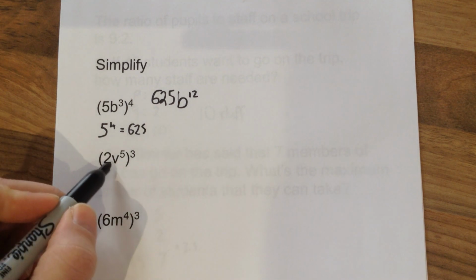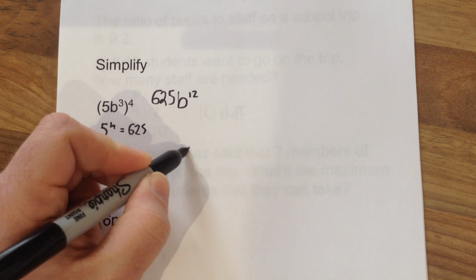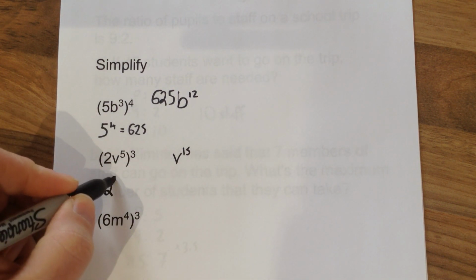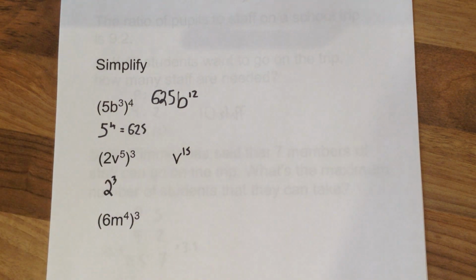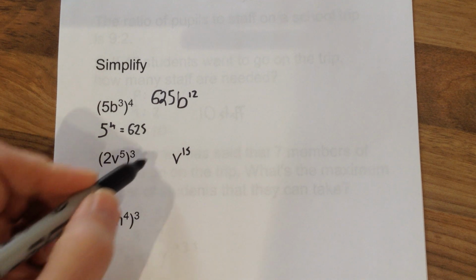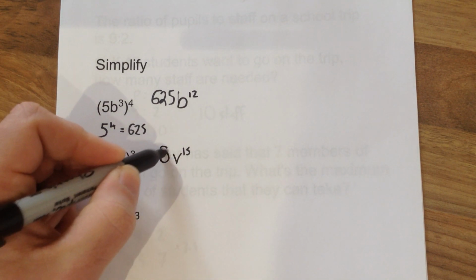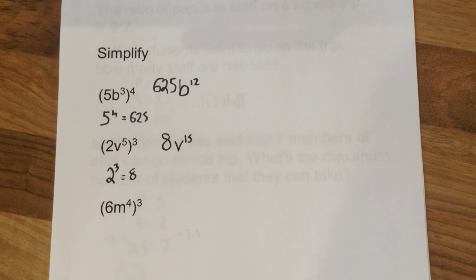For the next one, same idea. You can times the powers together, so it gives us v to the power 15. We then need to do 2 to the power 3, so we do the number inside to the power that's on the outside of the bracket. 2 cubed is 8, so we just put that at the front of our answer to give us 8v to the power of 15.